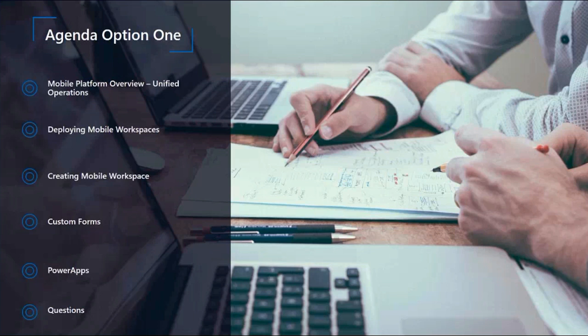And then if we have time, we'll talk a little bit about PowerApps and do a basic little demo on how you could maybe get started with PowerApps and use that as a way to access finance and operations mobile. And then obviously we'll take some time for questions.